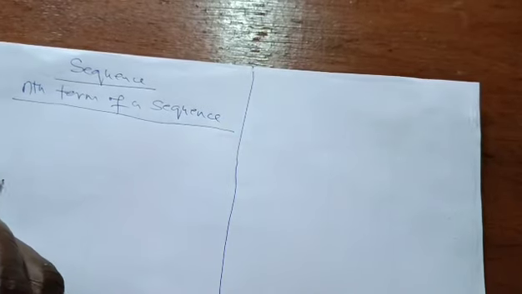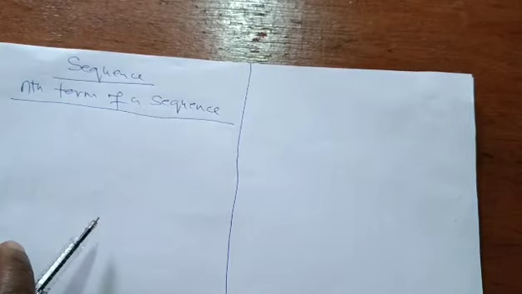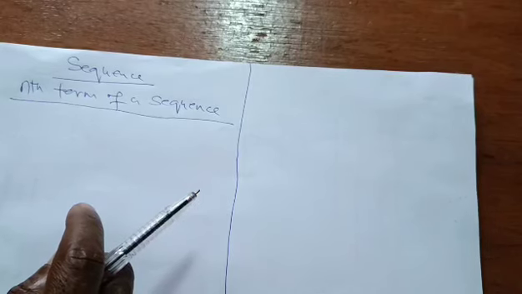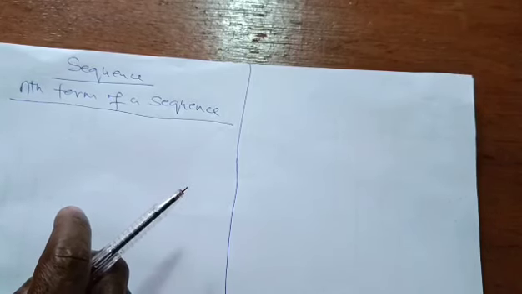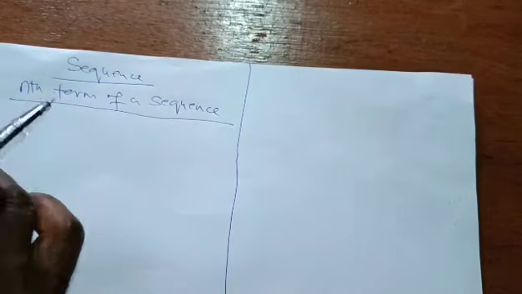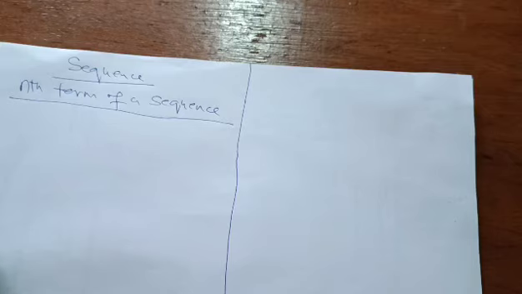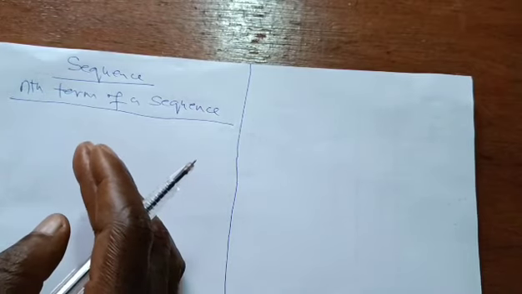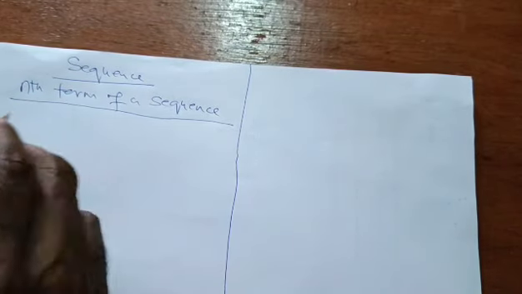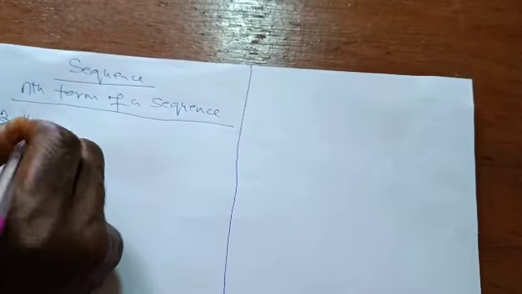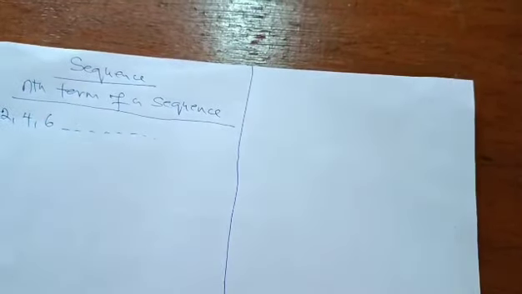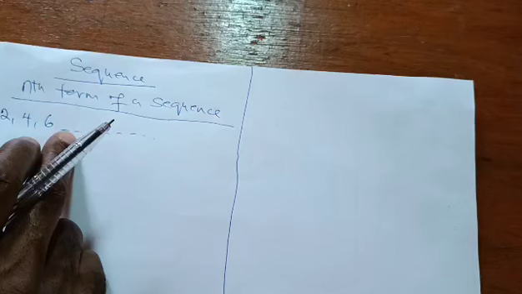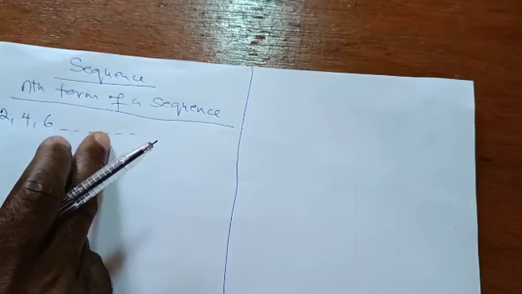A sequence can simply be explained as a series of numbers or objects that follow a specific pattern. That means when you write the first, the second, and possibly the third, you can easily predict the rest, or someone else can easily predict the rest for you. For example, if I have 2, 4, 6, and I say dash, dash, dash, anybody coming around will know that the next number will be 8, followed by 10, 12, and so on.